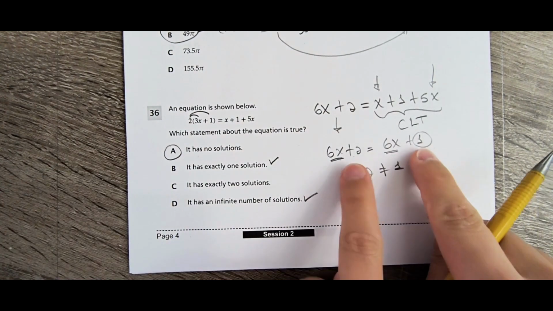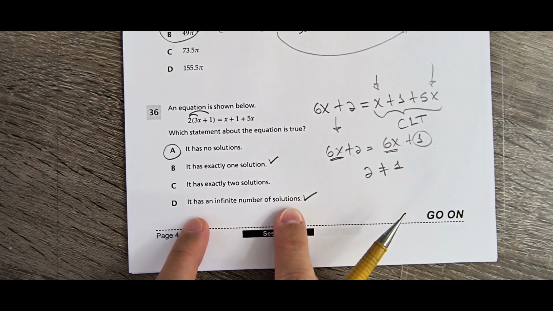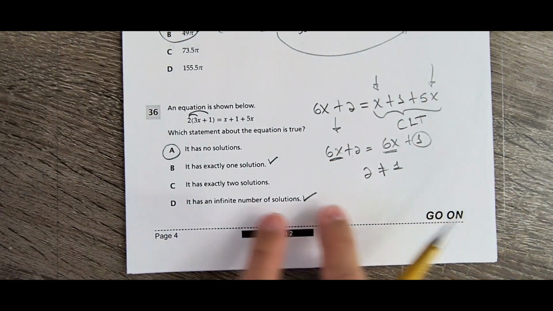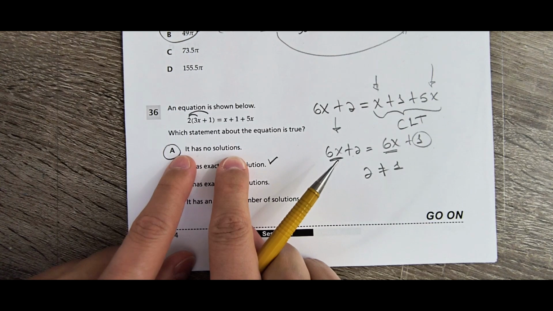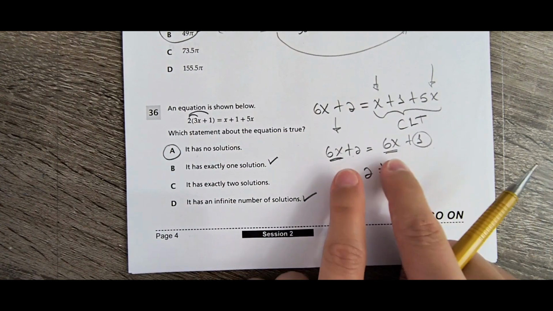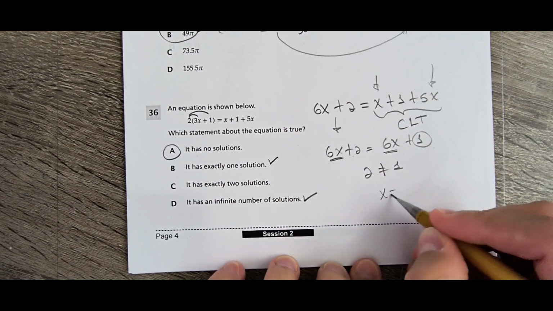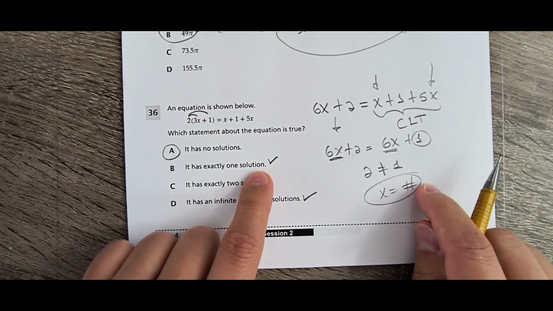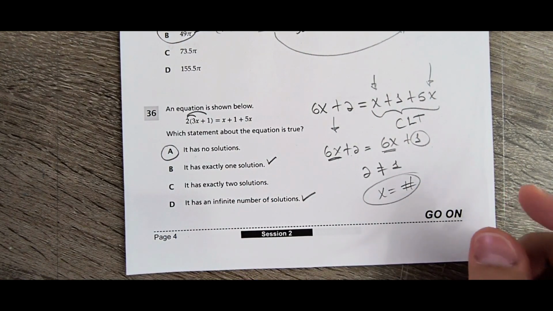If the variables cancel each other, then it has no solutions. And if you can solve it and actually get x equal to a number, x equal to something, then that means it has one solution. I just wanted to let you know those little tips so that you can fully understand the concept behind these problems. Let's move on now.